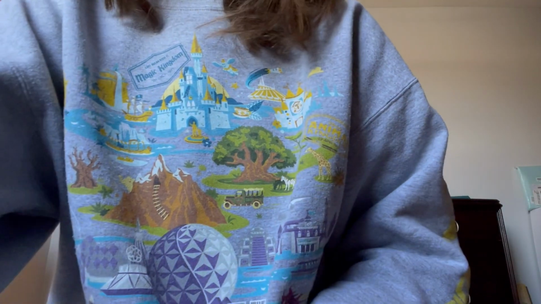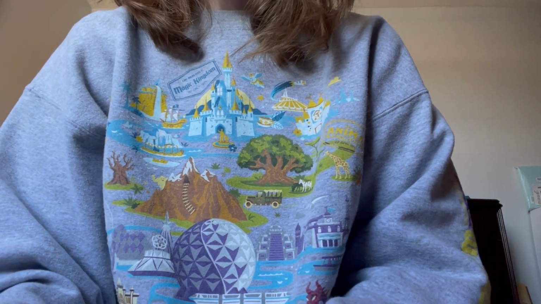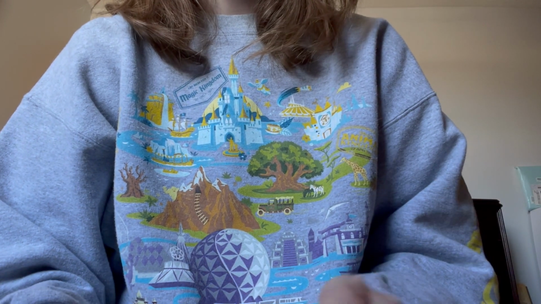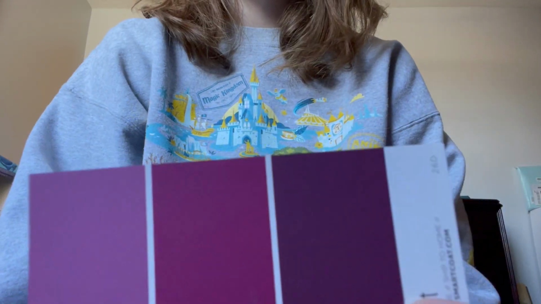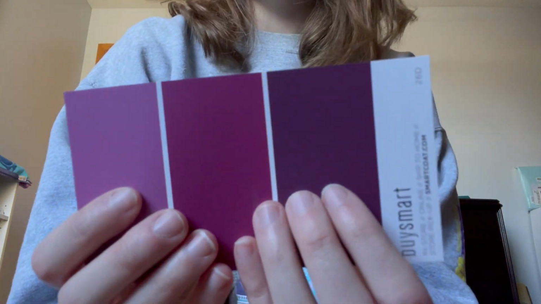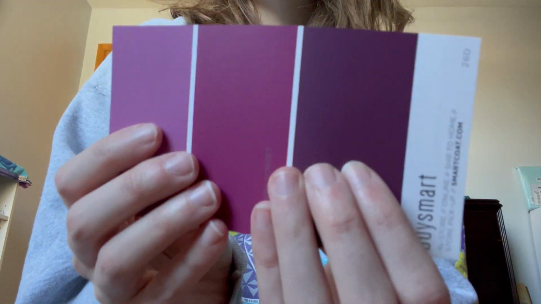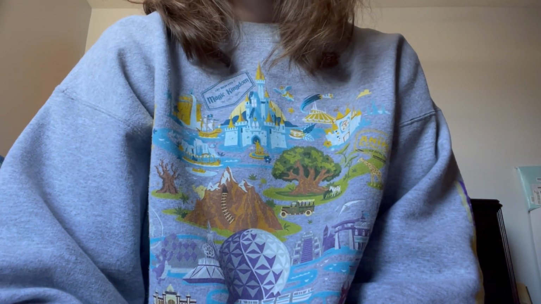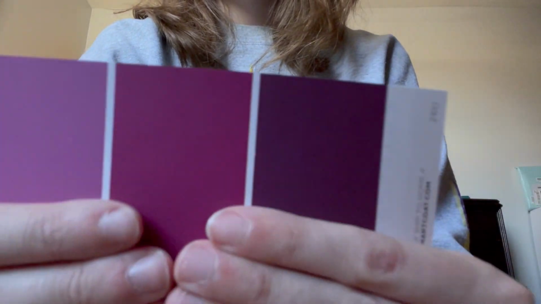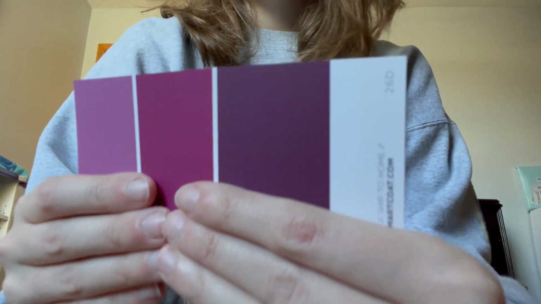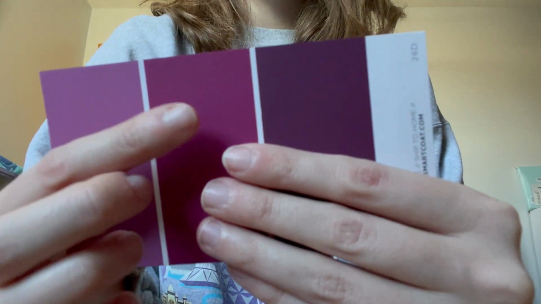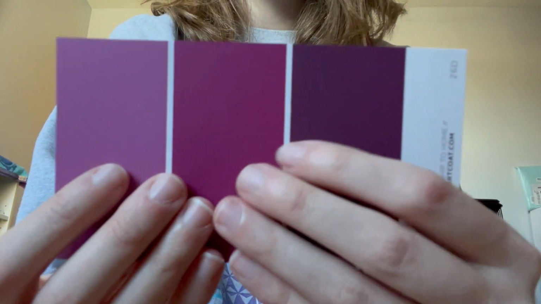Okay. Let's do 2 more at the level 2 level. So here are your 3 colors. These are very much in the purple wine family. All right. Which one do you think is called Raspberry Sorbet? Would you say it's color 1, color 2, or color 3?